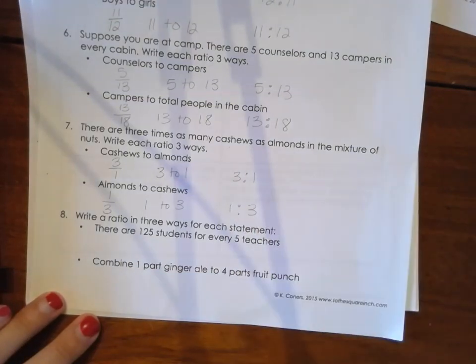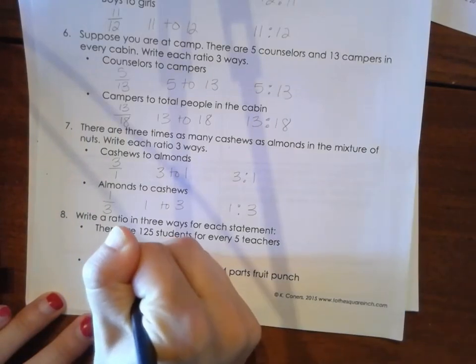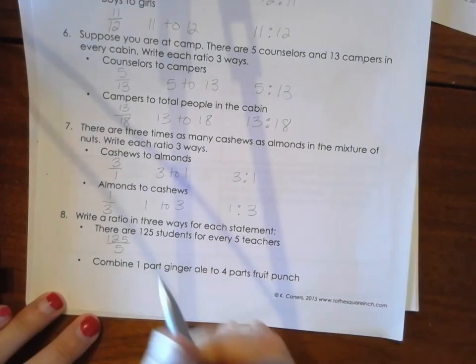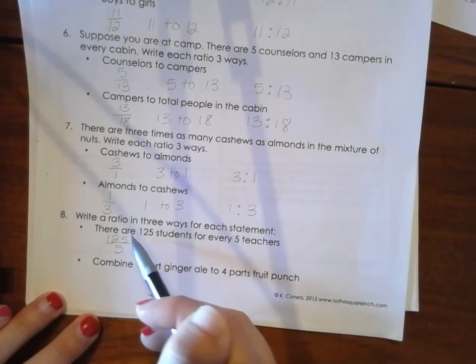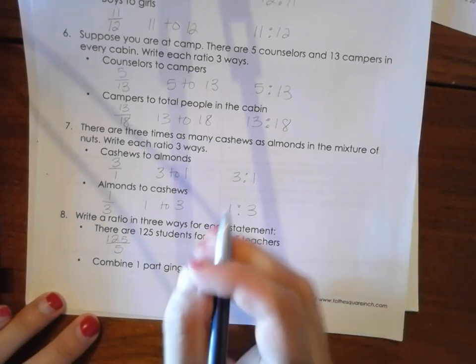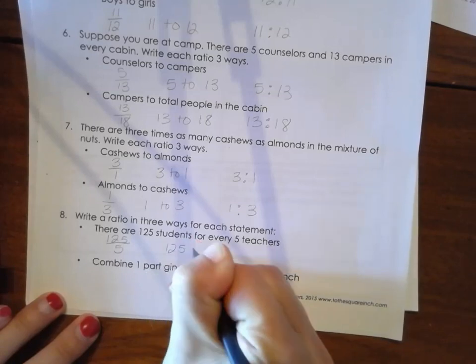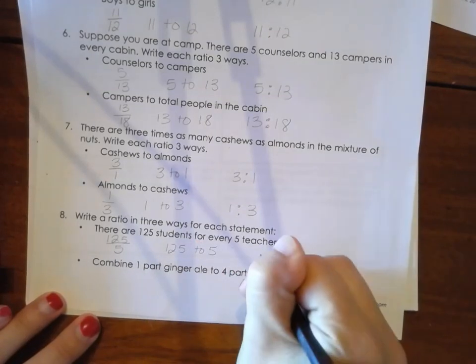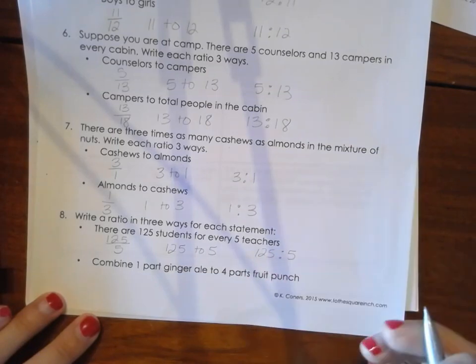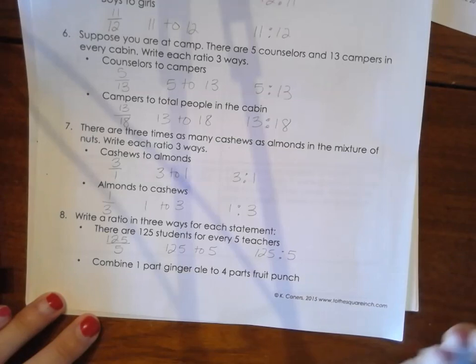And then last we have number 8. Write a ratio in 3 ways for each statement. There are 125 students for every 5 teachers. So for every 125 students, there's 5 teachers. And you can see how this can be simplified too, because 5 is going to be a factor of both of those numbers. 125 to 5, in each form. That would be useful if I wanted to find out how many students were about in each class.